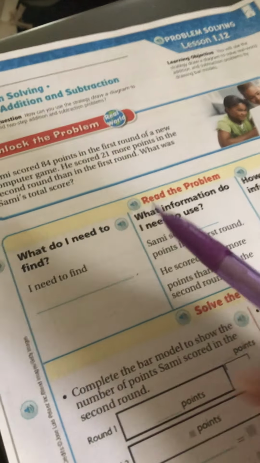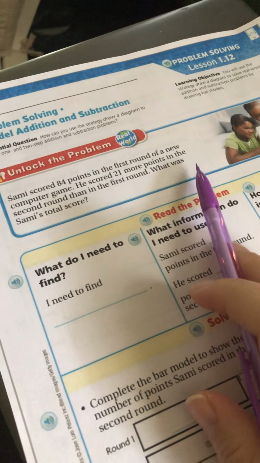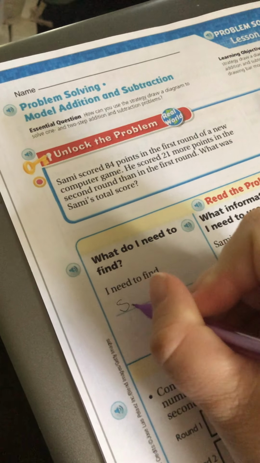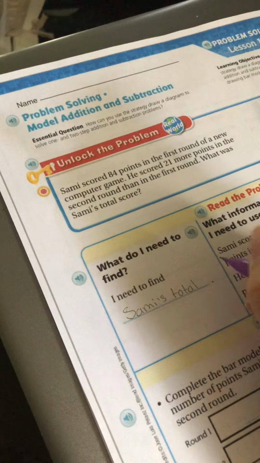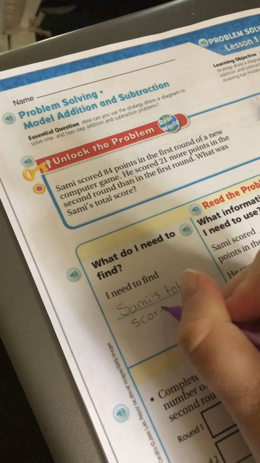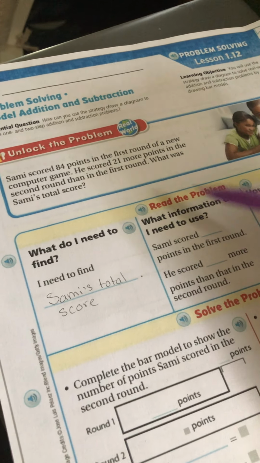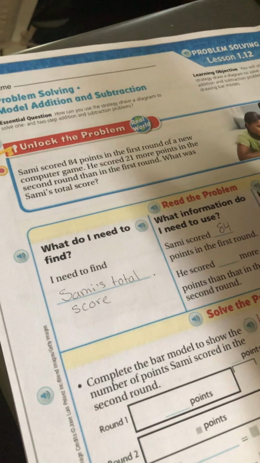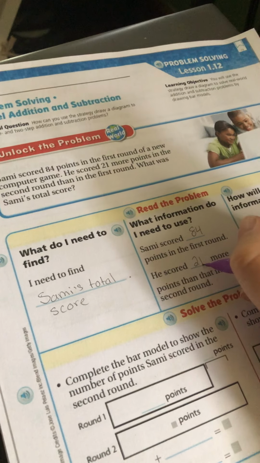So first we have to think about, what do I need to find? What is the question? The question is, what was Sammy's total score? So I need to find Sammy's total score. What information do I need to use? Well, Sammy scored 84 points in the first round. He scored 21 more points than that in the second round.